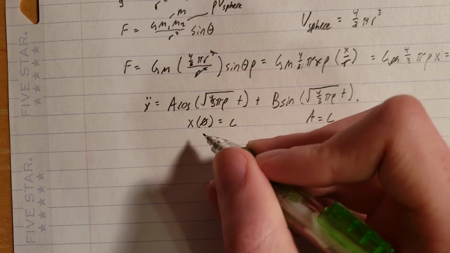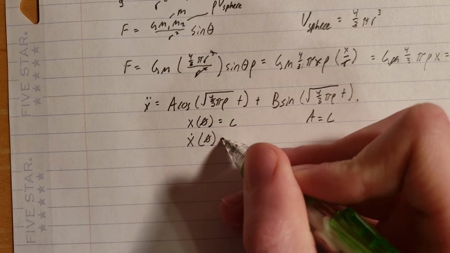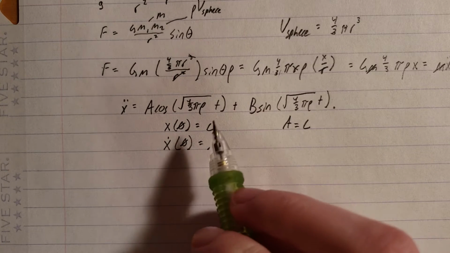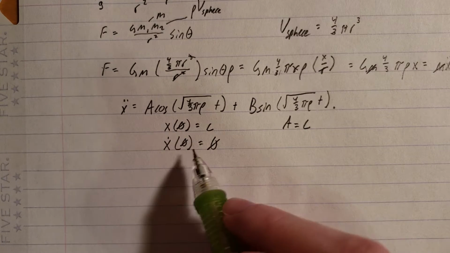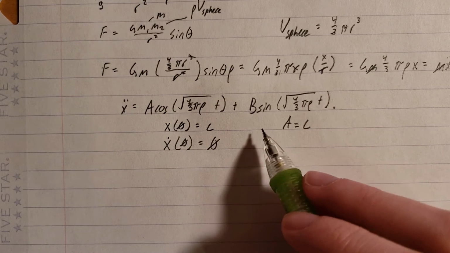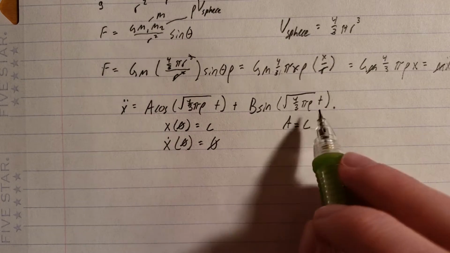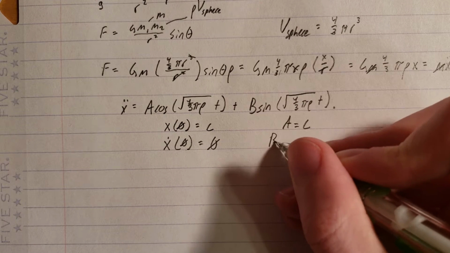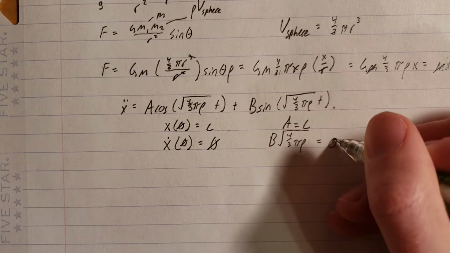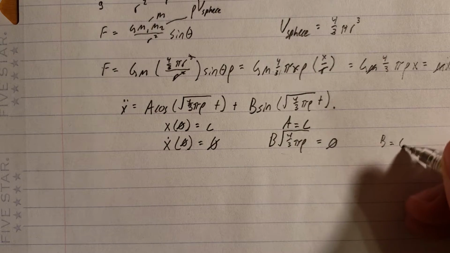We did not give it an initial velocity. We only dropped it. So x dot of 0 equals 0. And the derivatives here, cosine goes to sine, and sine of 0 is 0, so this term goes away. Sine goes to cosine, and so this term goes to 1 when t is 0. And so we get something along the lines of b 4/3 pi rho equals 0. And since this is all constant, we know that b has to equal 0.